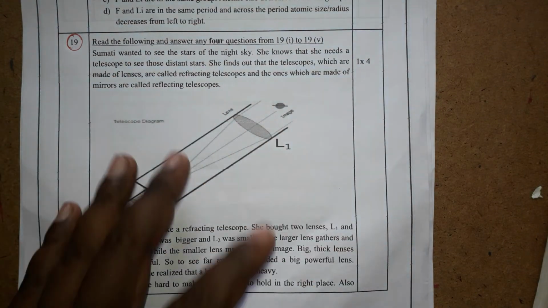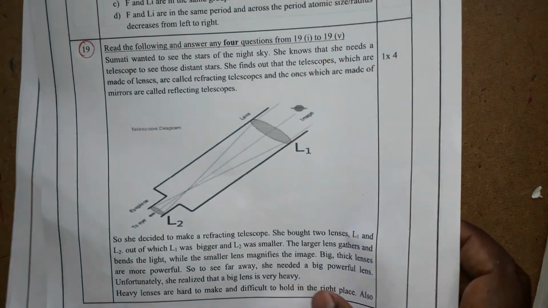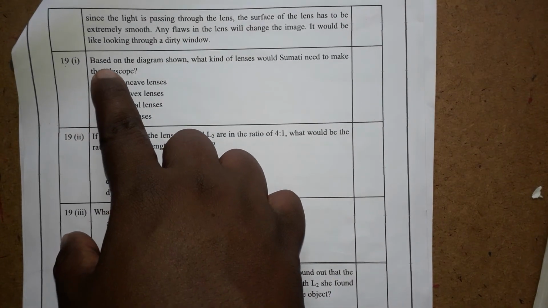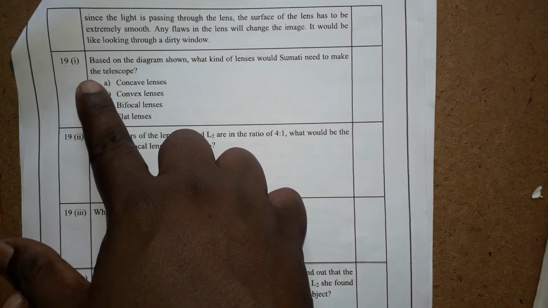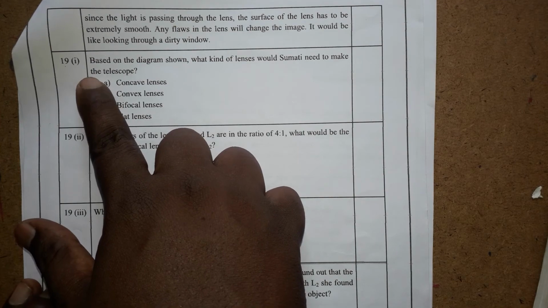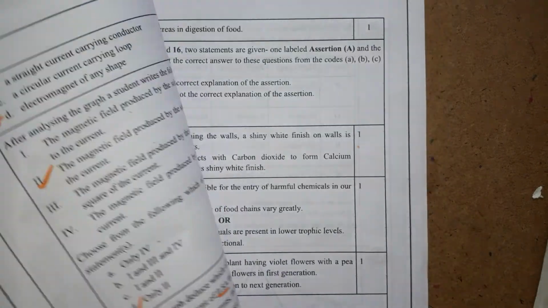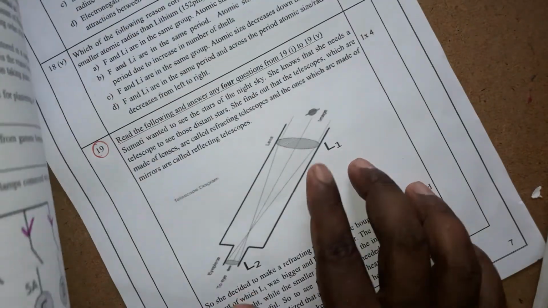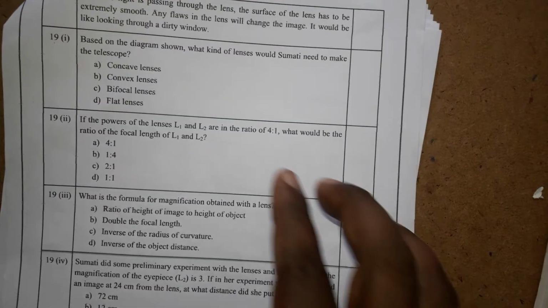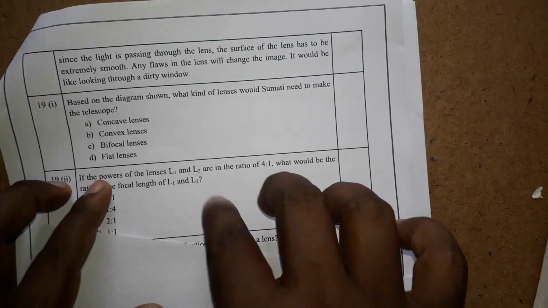You have to read all the statements, which will consume 2-3 minutes. If you don't know the concept, you have to read the full paragraph. First we'll see the construction. First question from 19, it's a 1 mark question. Based on the diagram, what kind of lens is used? It is a convex lens. So option B is the correct answer.